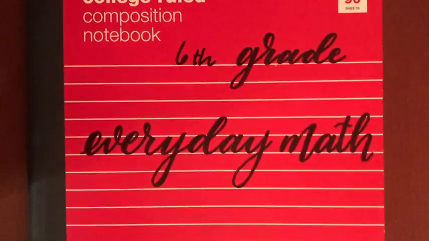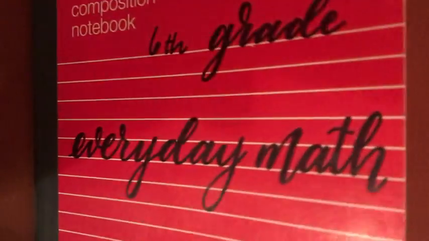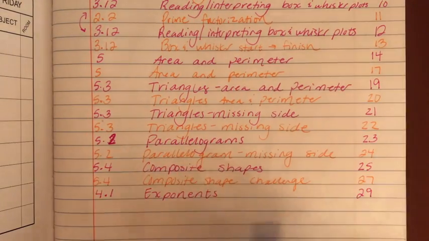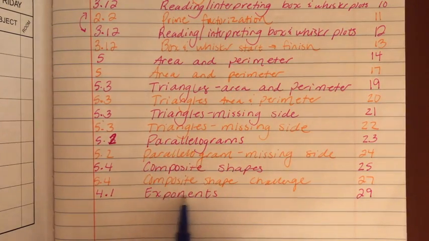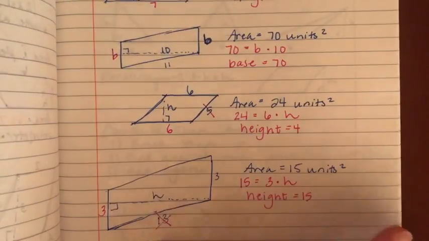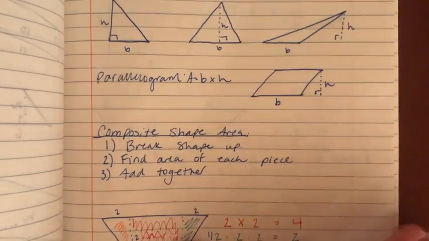Hi everyone, so today we're going to move away from geometry and into algebra. We're going to start with learning or reviewing what exponents are. So this correlates with lesson 4.1. We're going to be working on exponents, and then for today this is page 29 for me. And then I believe today is May 11th.